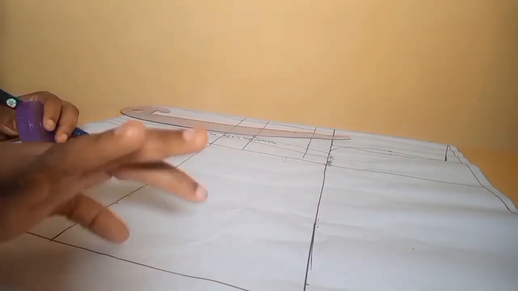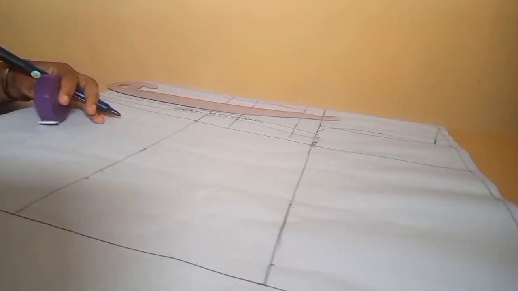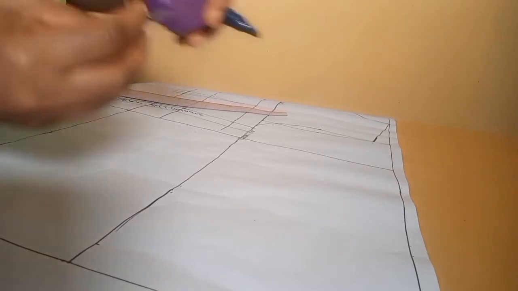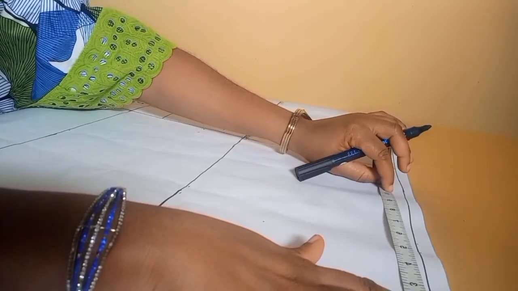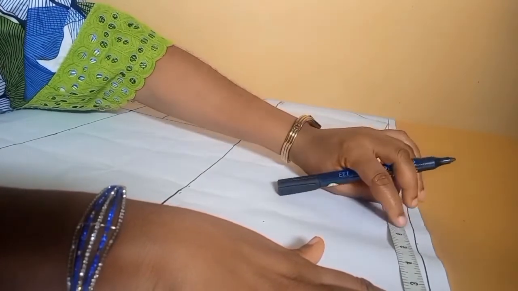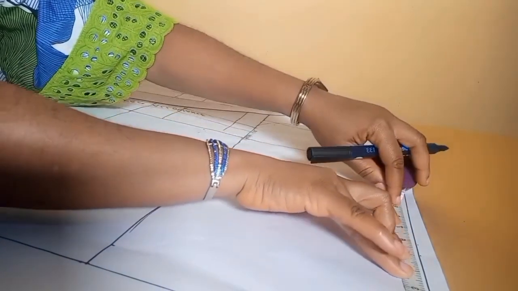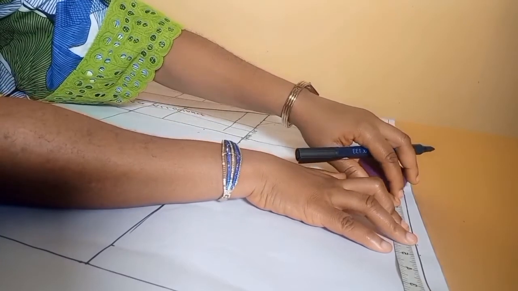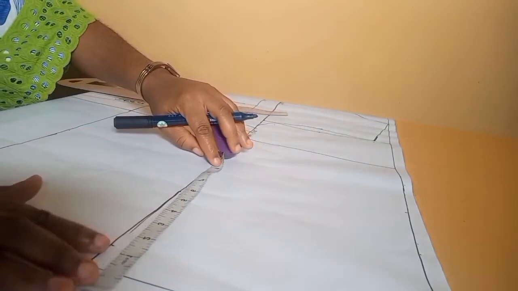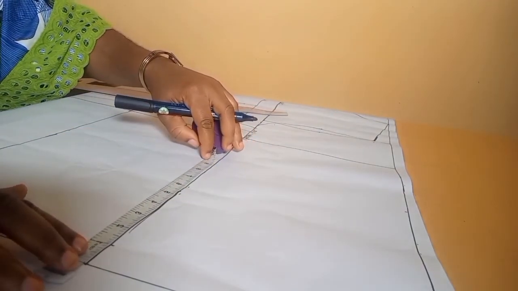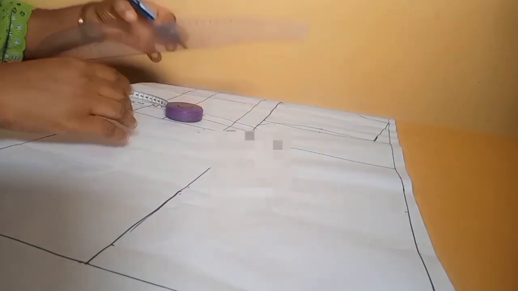So I will start the measurement for the back block on this line here. So to start with, the shoulder measurement is 7.5. You know the back block will be having zipper allowance, so plus 1 inch. I'll be using 1 inch for my zipper allowance. So 7.5 plus 1 inch, that will be 8.5. I'll measure 8.5 here and connect the line for my armhole line.